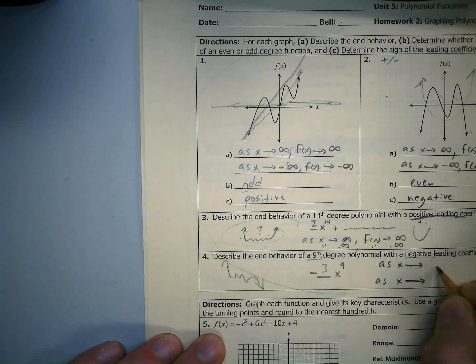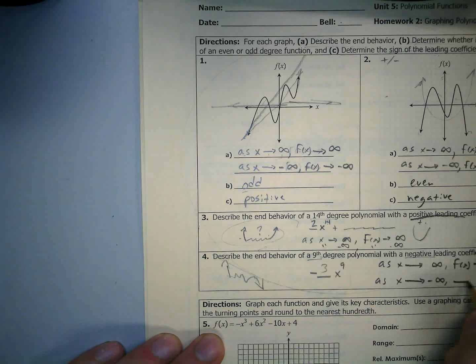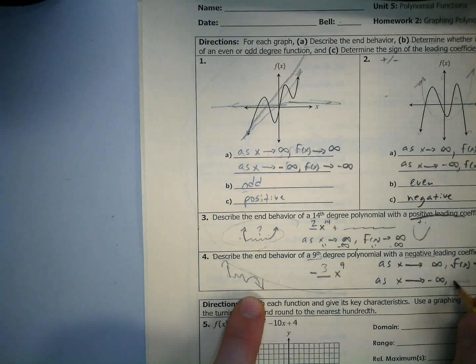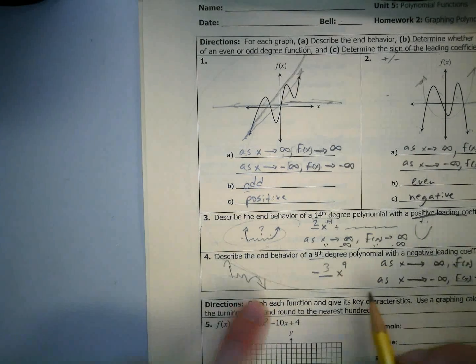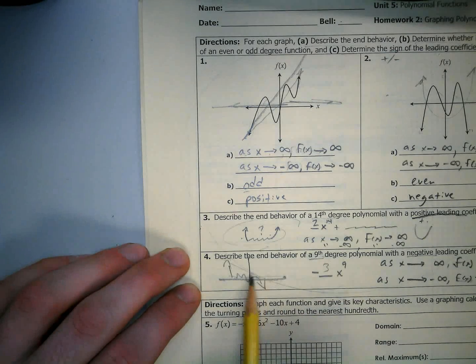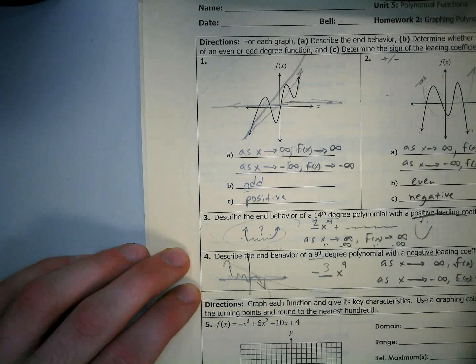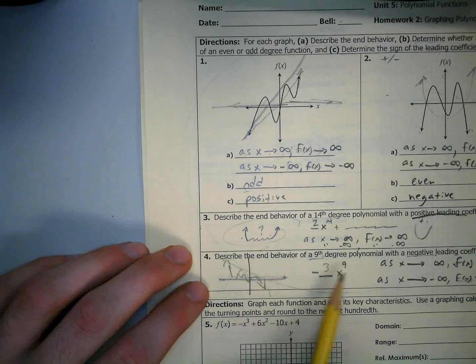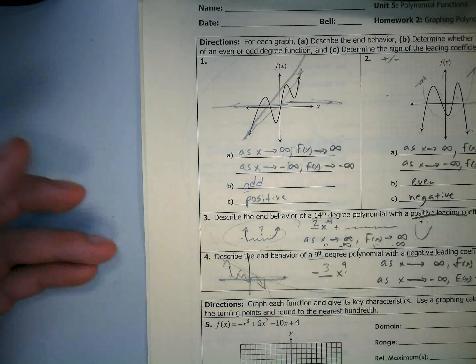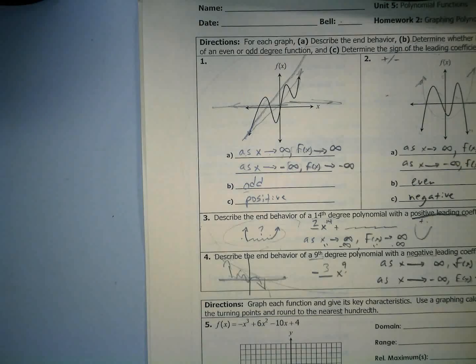So if we had to write it out our nice way: as x goes to infinity and negative infinity, the graph. Actually, we can use that picture to tell us our answer. If this was the axis right there, as we go out towards positive, it goes to negative infinity, and then the other way it goes to positive. You notice the pattern that when it's an odd degree, these behaviors are opposite of each other, and they switch.